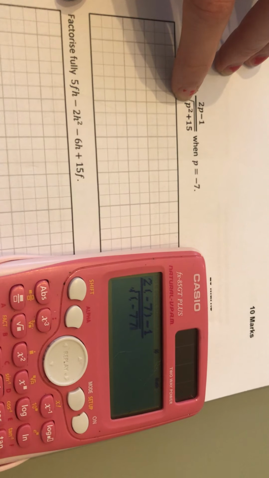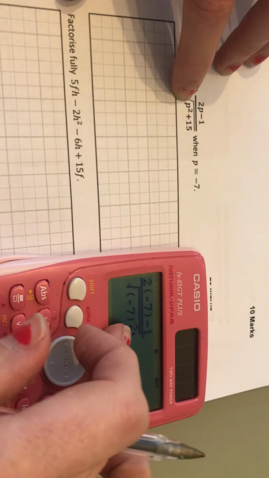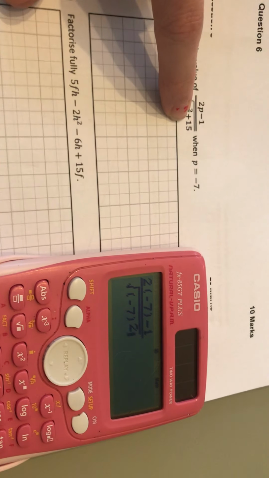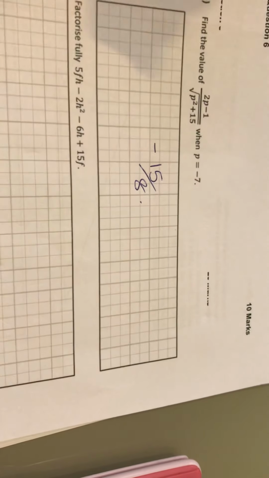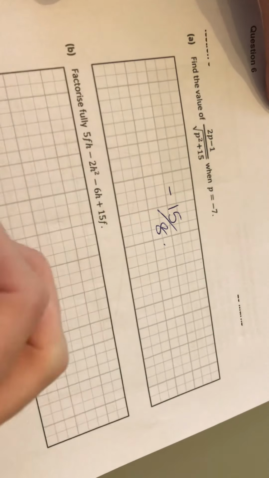Just be very careful how you write that in your calculator. You need the whole thing to be squared because it's all of p that is squared. And then we have plus 15. Throw that into the calculator and we get minus 15 over 8. And they didn't ask for it in a certain way, so I'm just going to leave it like that. Then they want me to fully factorize.